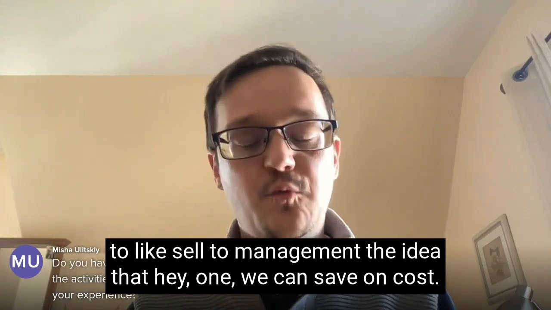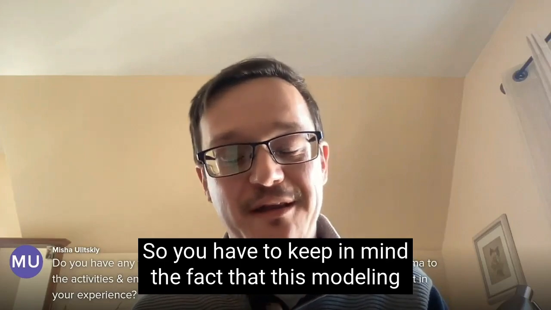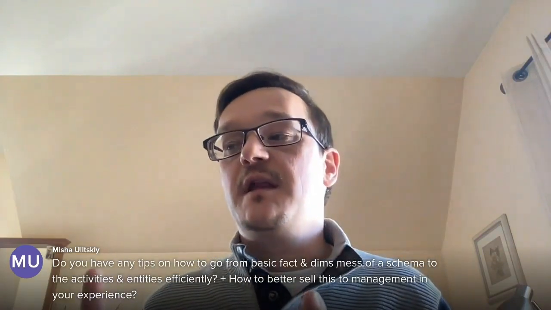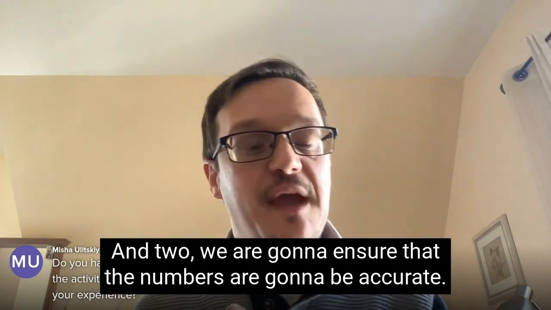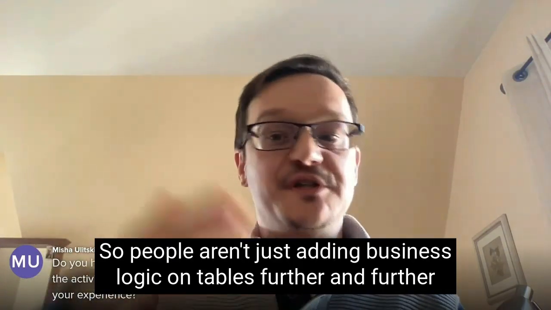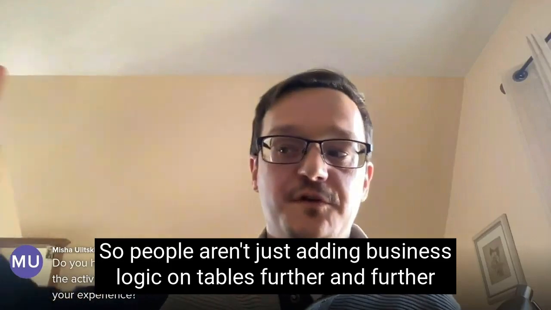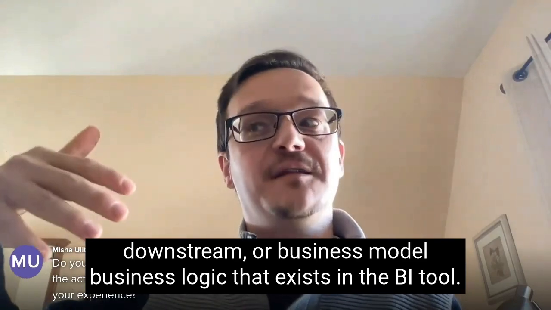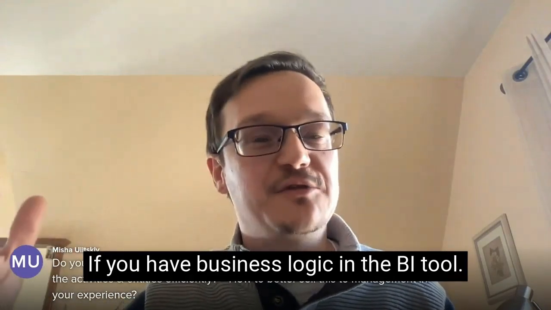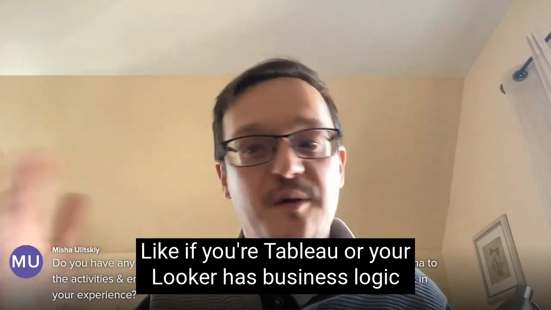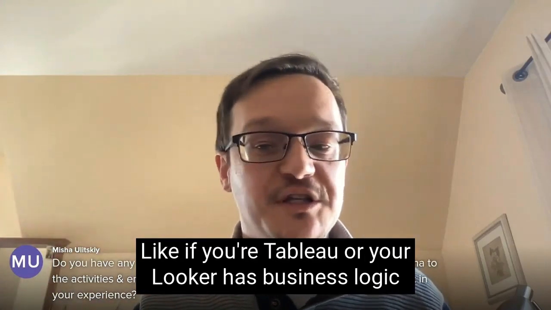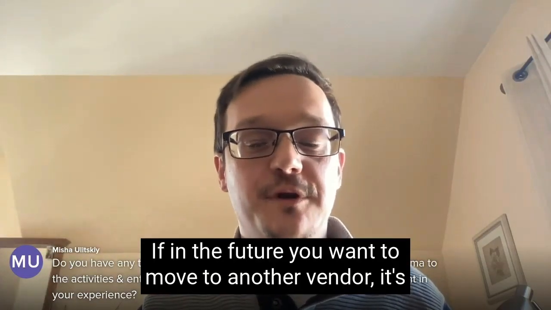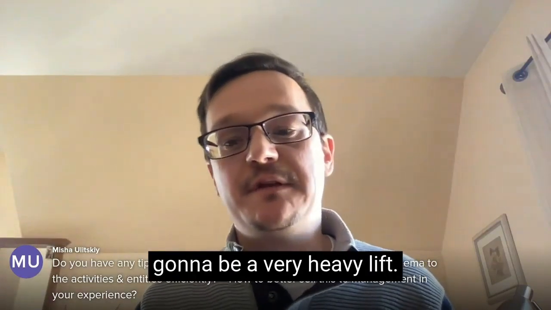and be able to sell to management the idea that, hey, one, we can save on cost. So you have to keep in mind the fact that this modeling technique allows you to save on cost, and two, we're going to ensure that the numbers are accurate, so people aren't just adding business logic on tables further and further downstream, or business logic that exists in the BI tool. If you have business logic in the BI tool, that to me is a no-no. If your Tableau or your Looker has business logic baked in, you are stuck with that vendor. If in the future you want to move to another vendor, it's going to be a very heavy lift.